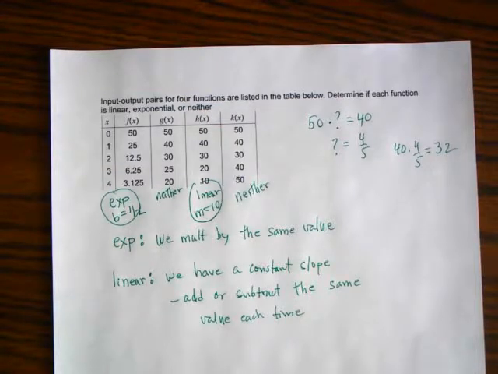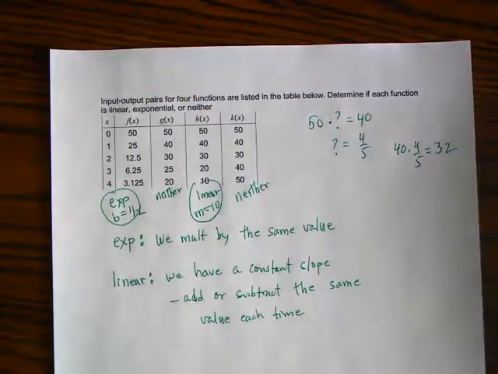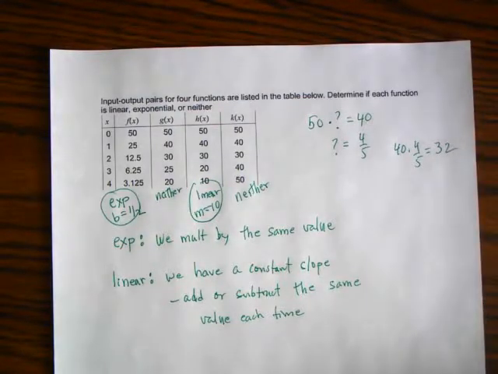All right, well that finishes off this section. And we'll move on to the next section soon.